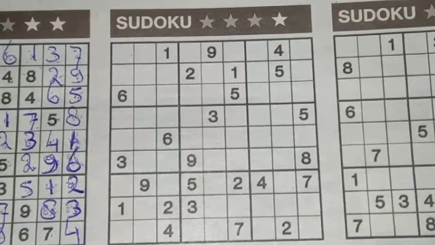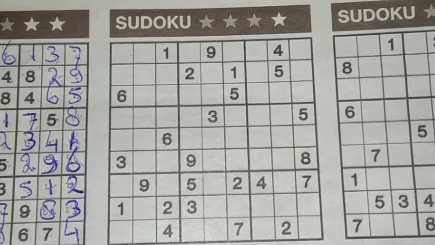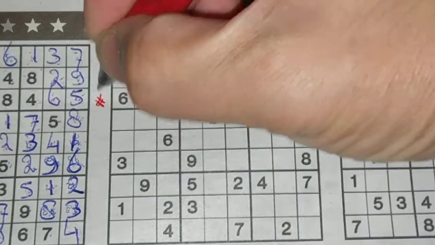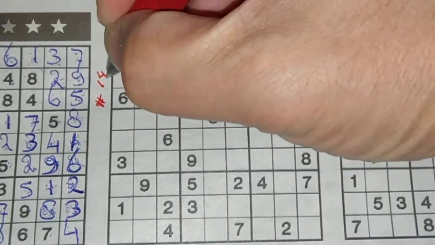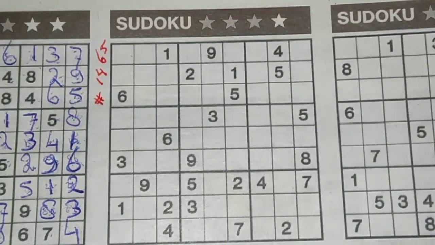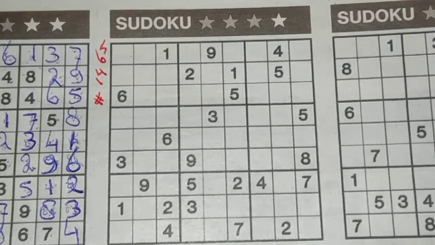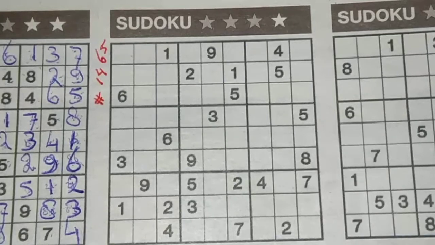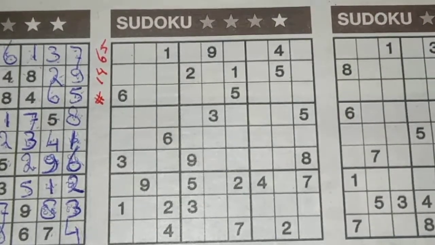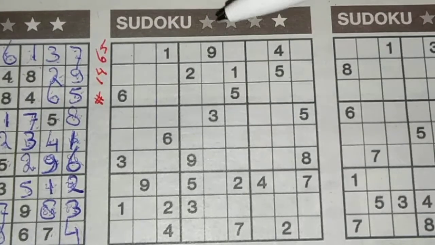And the third Sudoku is a 3 stars Sudoku, and this will be number 1465. And before I start, I always count the printed numbers or digits. The previous one, 2 stars, has 26.